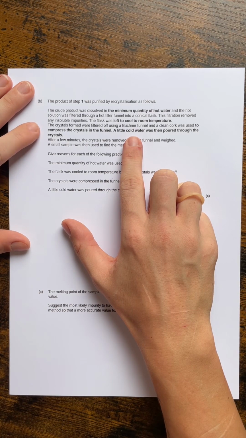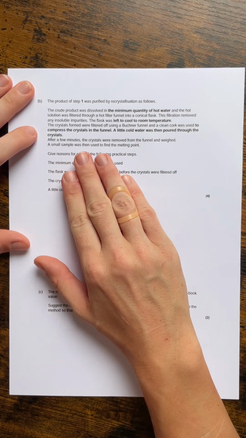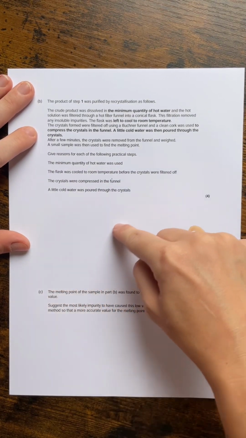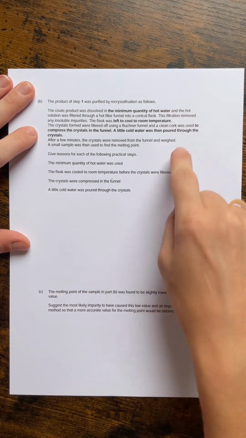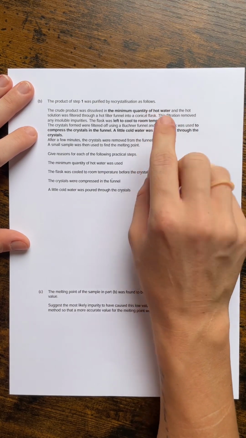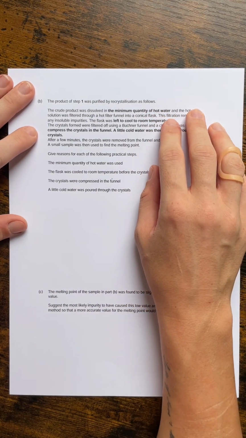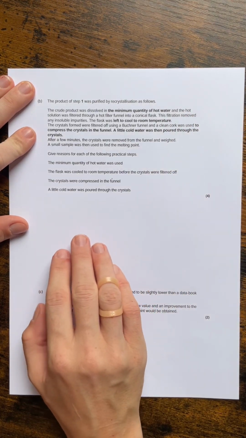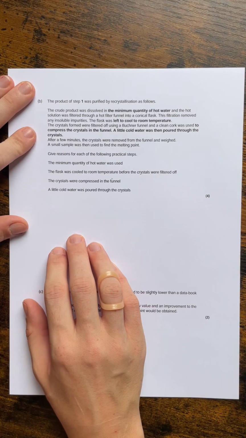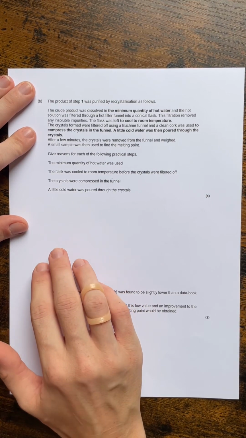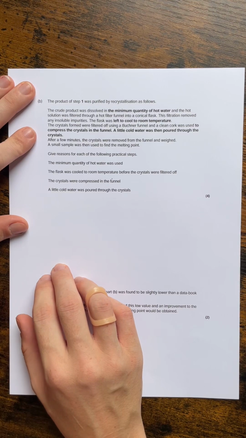So we need to have a solvent which the solid is not very soluble in when cold, but very soluble when warm. So we need a big jump in solubility so that when it's warm, we've got as much of it dissolved in the first instance to get rid of the insoluble impurities. But then once we've cooled it down and we rinse with the cold solvent, we don't want any of the product to then redissolve. So we need it to be very insoluble when cold.